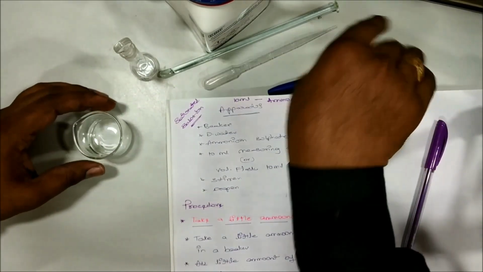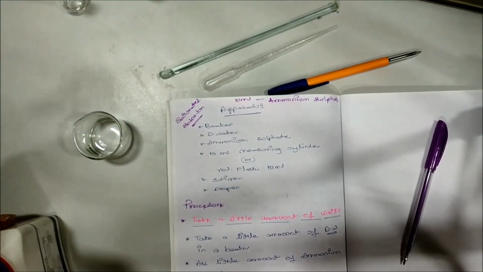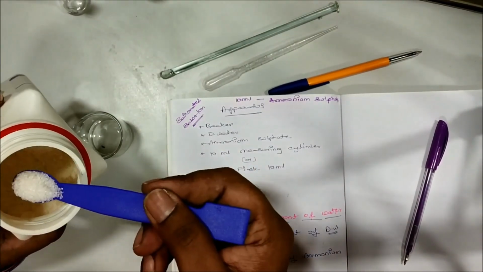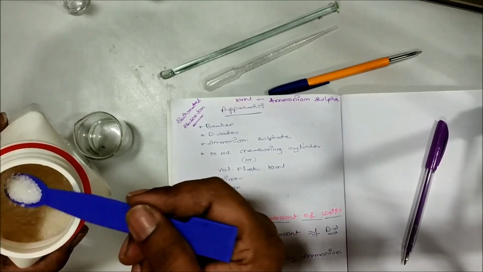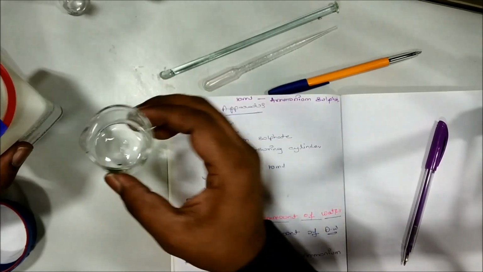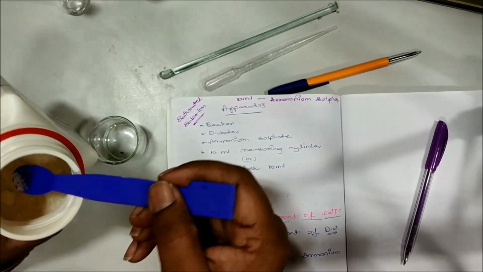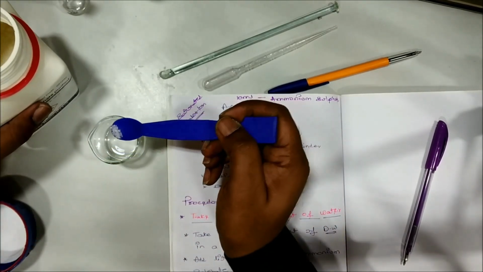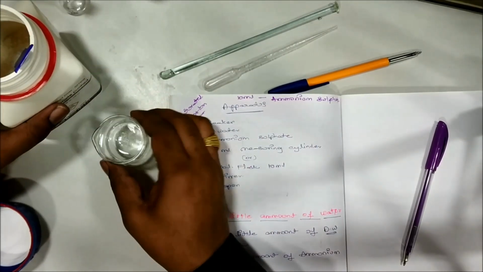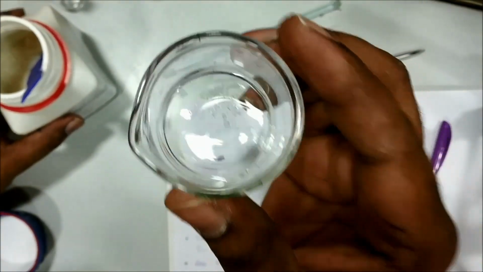So now next step is I have to add little amount of ammonium sulfate. See, this is the ammonium sulfate. Here this is the solute, this is the crystal form, and this is liquid form, this is solvent. So now I am taking very little amount of ammonium sulfate, and I am adding in this one. I have added that ammonium sulfate crystals inside the distilled water.